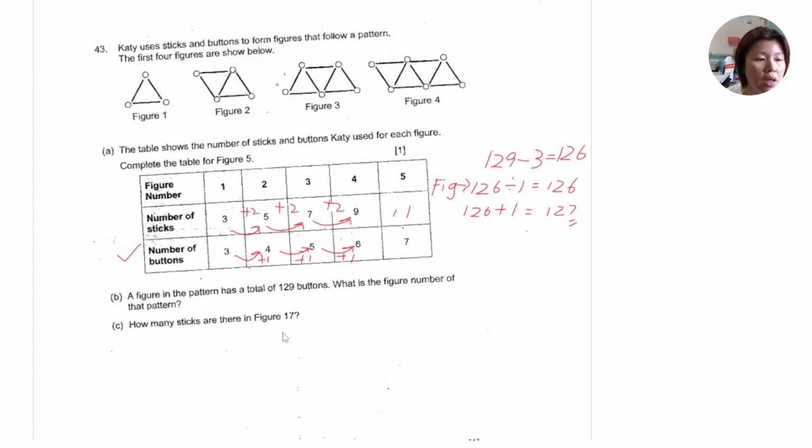Okay, let's move on. How many sticks are there in figure 17? So now we look at sticks. Figure 17, same thing. This is C. So for figure 17, I must take figure 17 minus the first figure, meaning I have 16 figures in between.